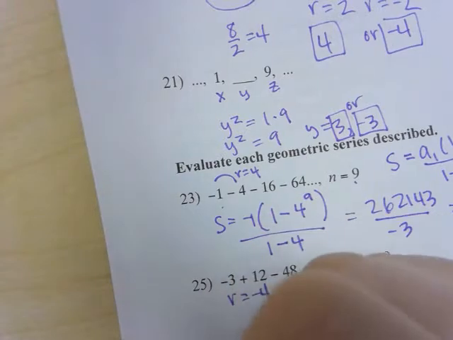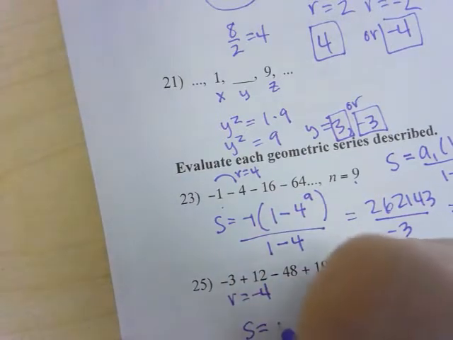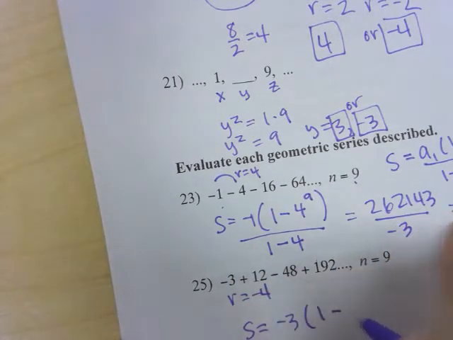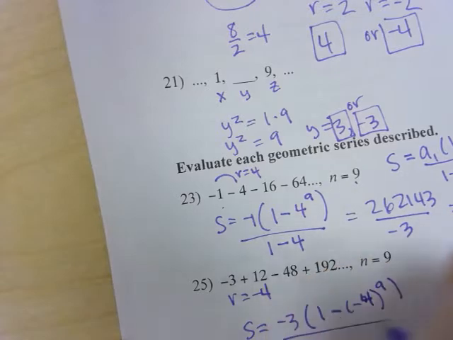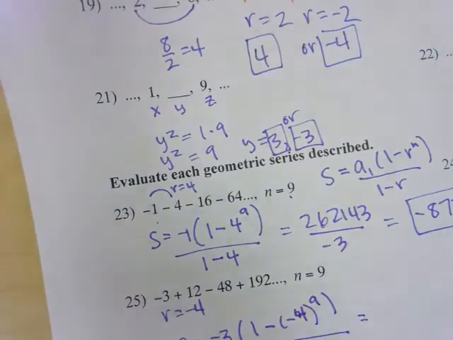R equals negative 4. S equals the first term times 1 minus r to the 9th power divided by 1 minus negative 4. Plug that in.